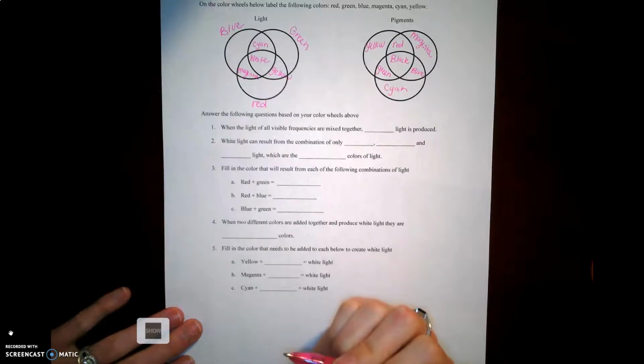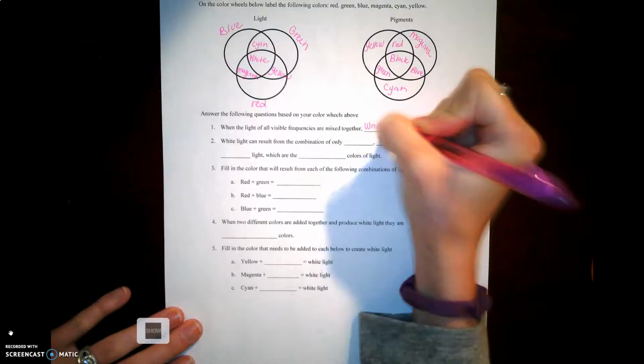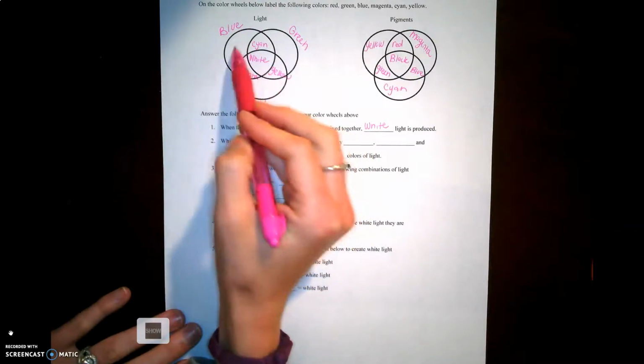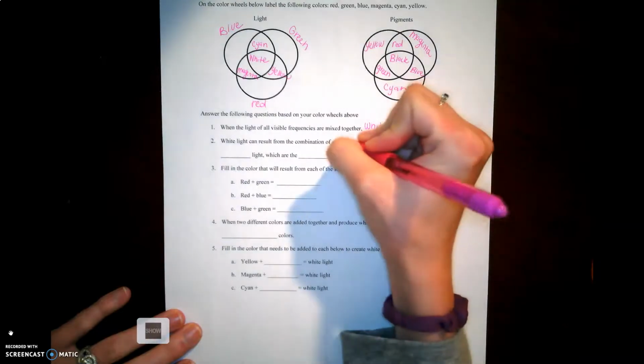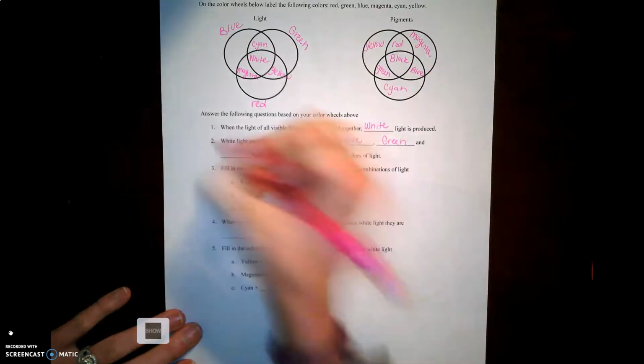And then we can answer these questions using the color wheel. So when the light of all visible frequencies are mixed together, you're going to get white light. White light can result from the combination of only... So looking at our light, if we want white and we only want three colors, we're going to be looking at our primary colors. So that would be blue, green, and red. And these are the primary colors of light.